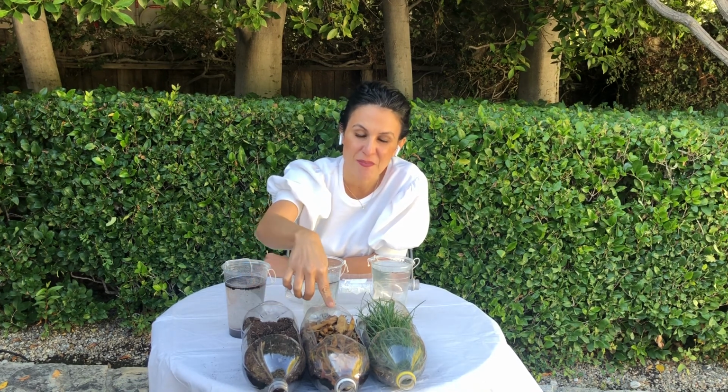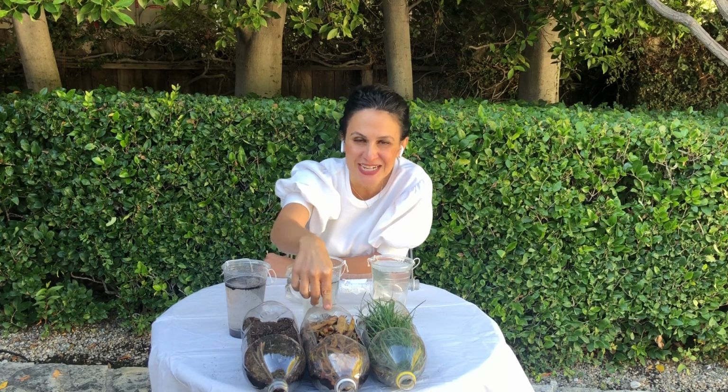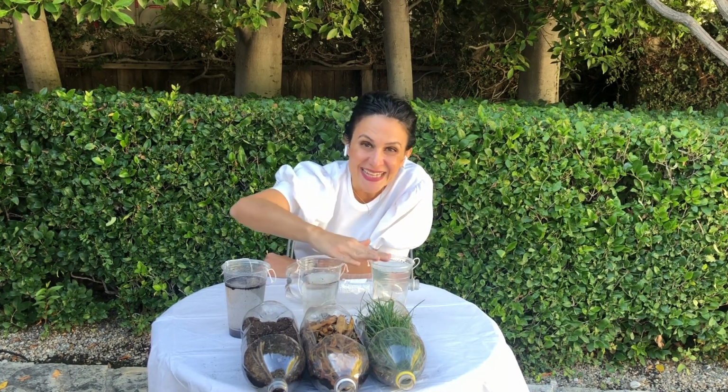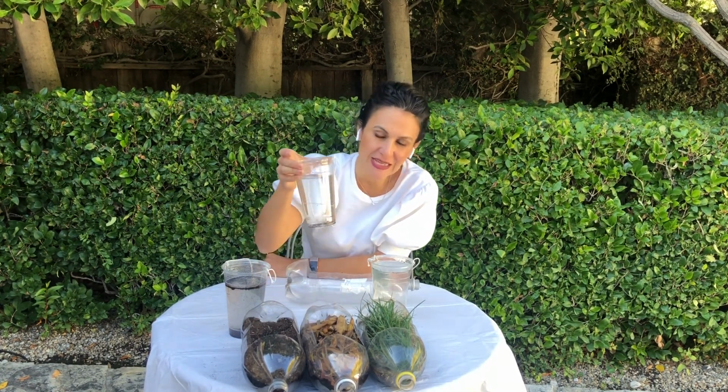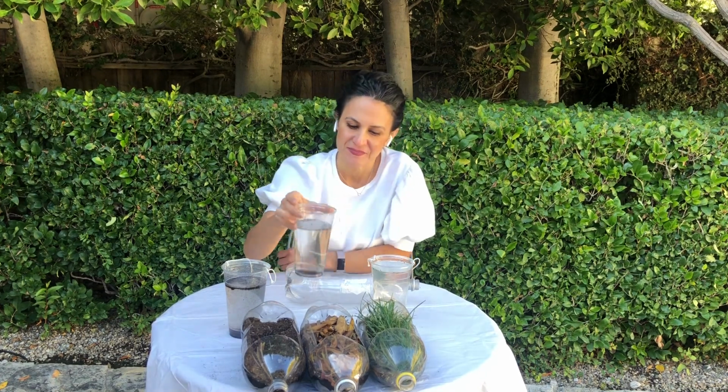Second bottle had erosion, but not as much. Was there something holding it together? No. But did it have some protection? Yeah. Dead leaves on top. These dead leaves kind of protected the soil from moving. Soil was still able to get out. It still moved, but a lot less than the first.